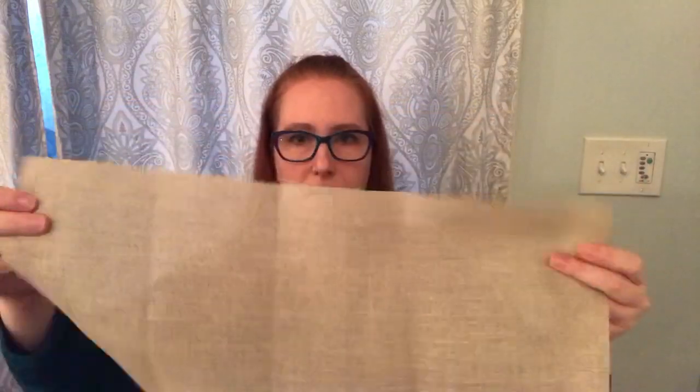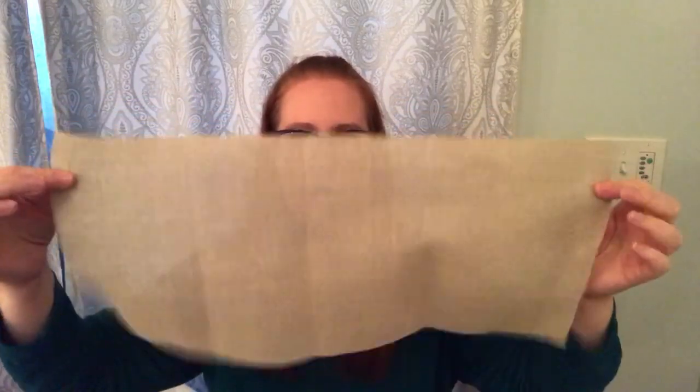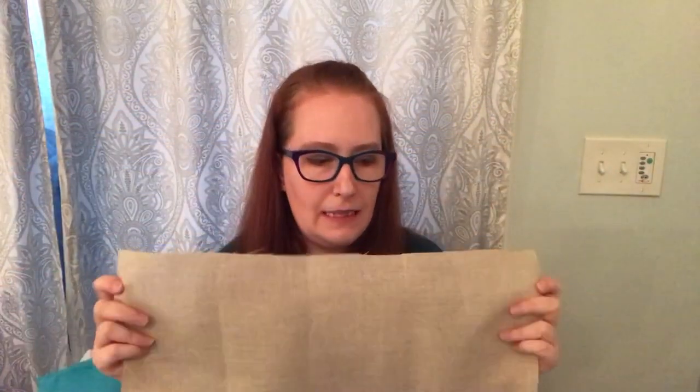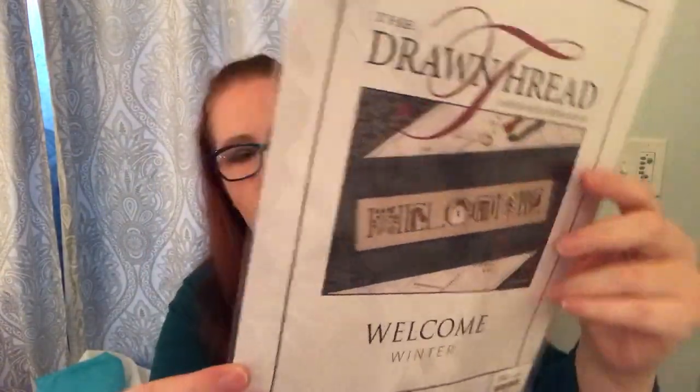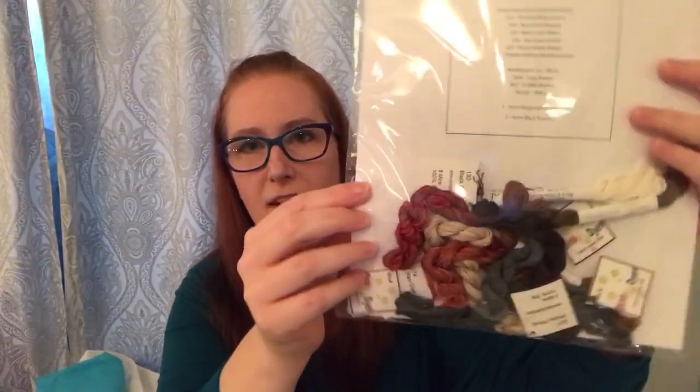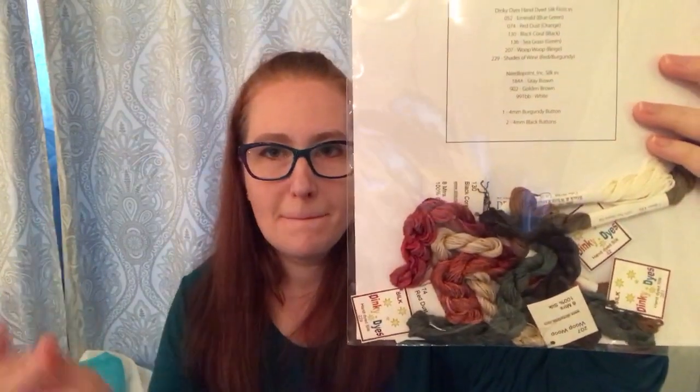So there's that. I also got just 4 plain cuts of this 32 count fabric in a nice neutral color, and it's really buttery and soft, but it feels sturdy, this linen. And these are for my drawn thread welcome signs. I've shown this before. I have winter, and it calls for Dinky Dye silk. Darn. I don't want to mess up the called-for flosses, right? Especially when they're silk. So I've already had this.